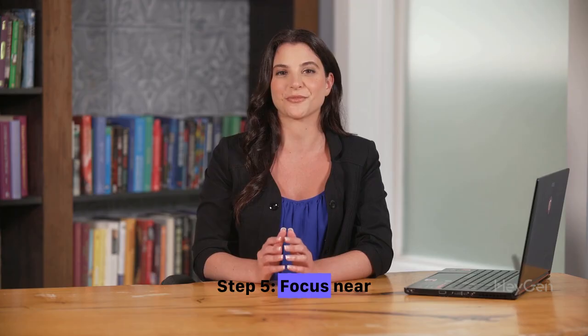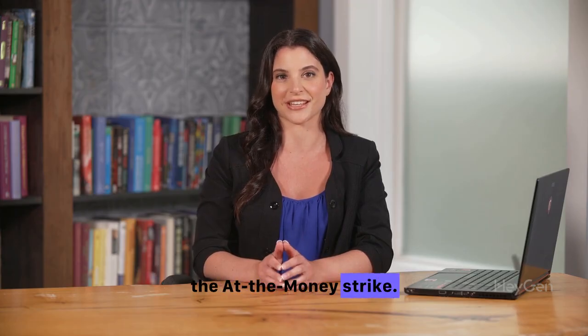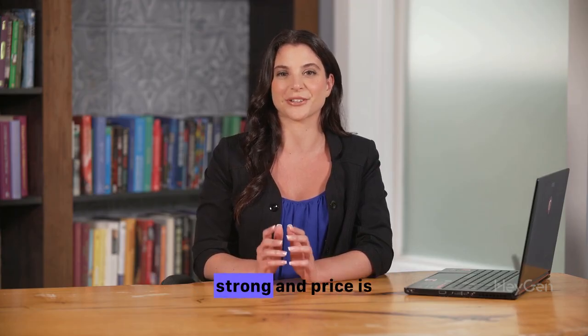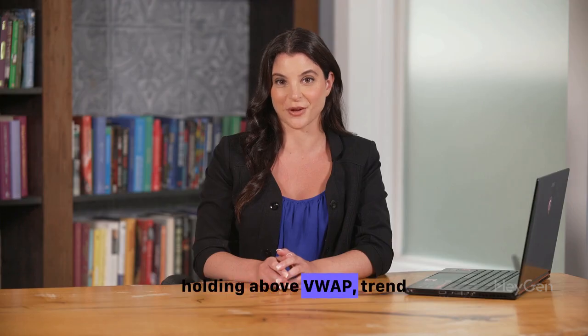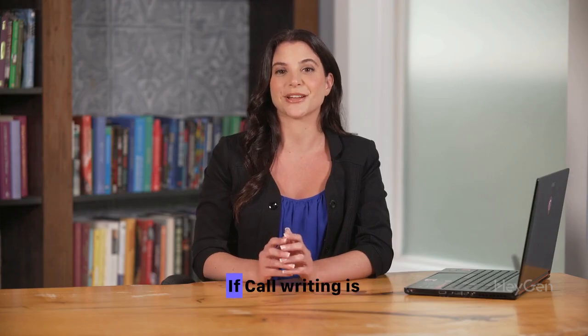Step 5. Focus near the at-the-money strike. If put writing is strong and price is holding above VWAP, trend is bullish. If call writing is strong and price is below VWAP, trend is bearish.